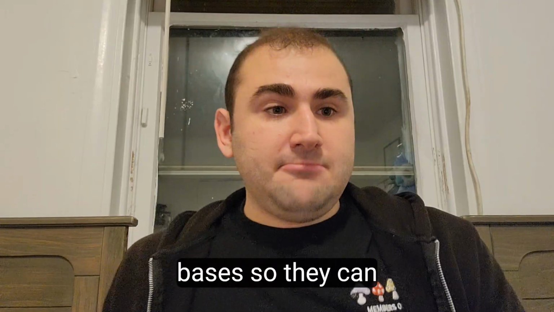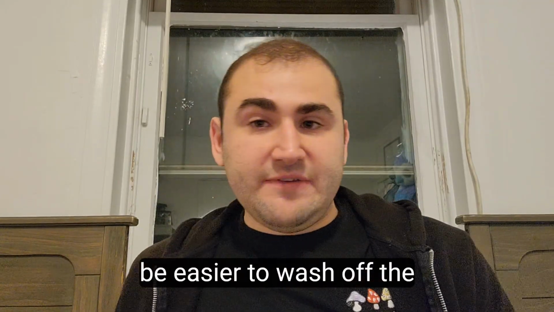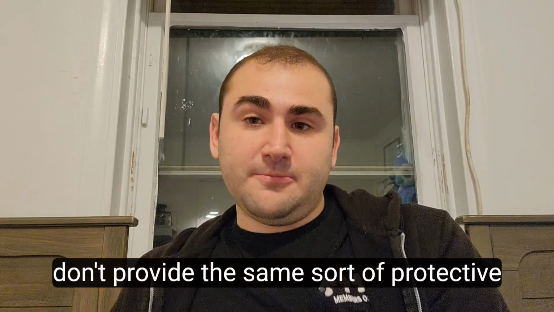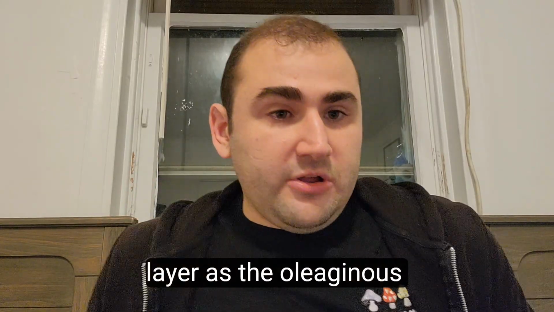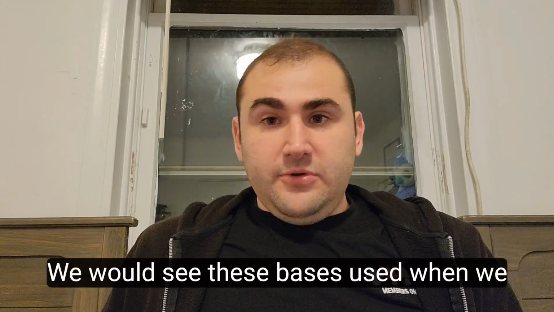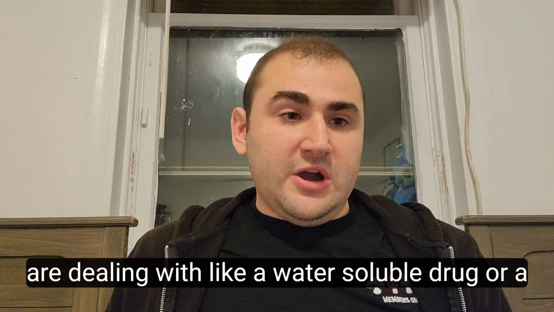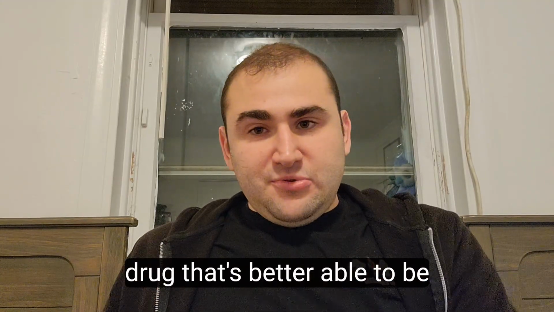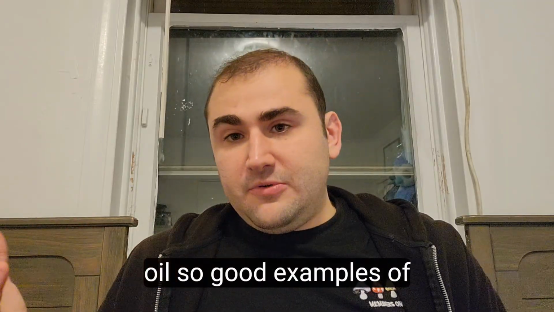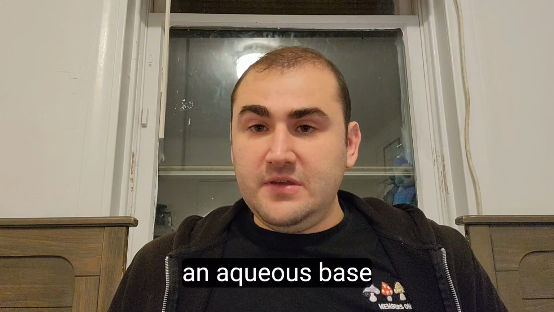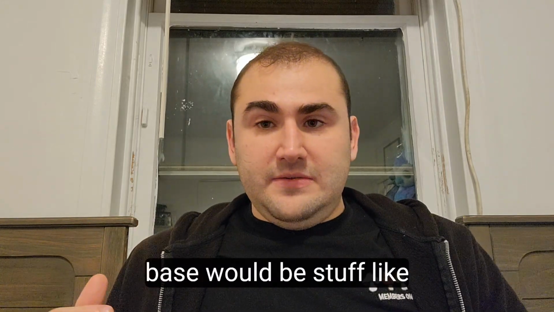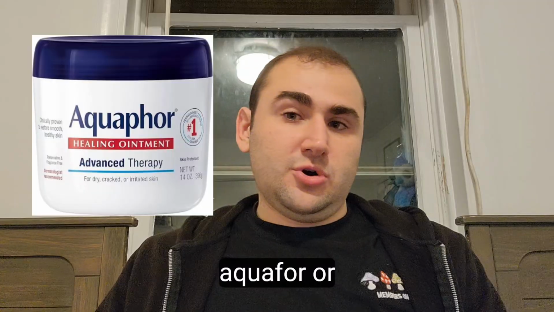So they can be easier to wash off the skin, but they're not as occlusive. They don't provide the same sort of protective layer as the oleaginous bases can. We would see these bases used when we are dealing with a water-soluble drug, or a drug that's better able to be dissolved in water compared to oil. Good examples of an absorption base would be stuff like Aquaphor or lanolin.